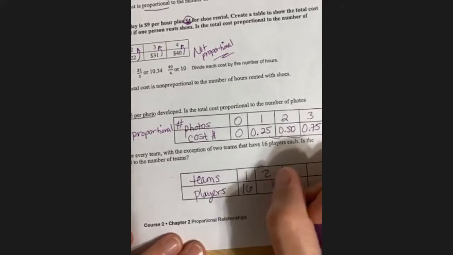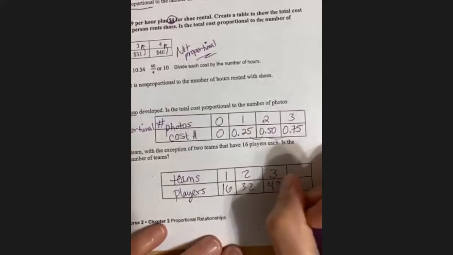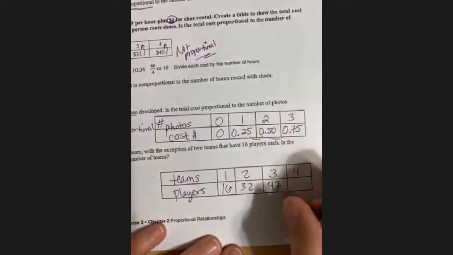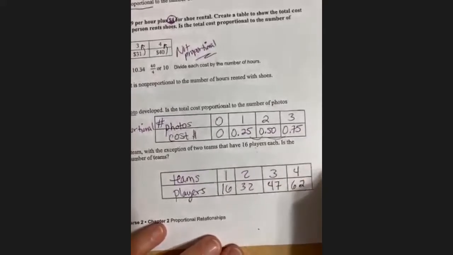If I have 2 teams, that might be 32, because 16 and 16 on those 2 teams. But if I add a third team, it says there's 15 players for every team, with the exception of those 2 teams. So now if I add 15 players to what I had before, this would become 47. And on the 4th team, I add 15 players to this, and that gives me 62.